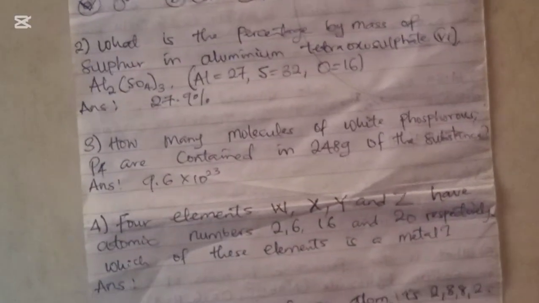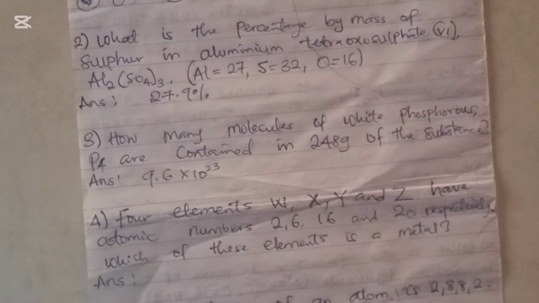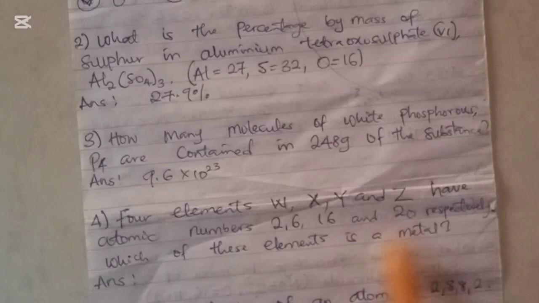Now, the next question says 4 elements W, X, Y, and Z have atomic numbers 2, 6, 16, and 20 respectively. Which of these elements is a metal?